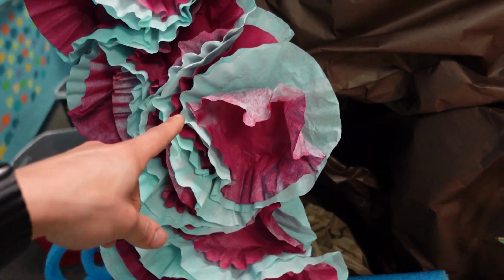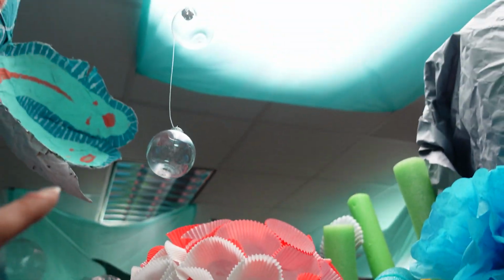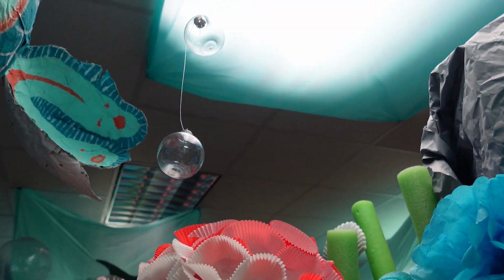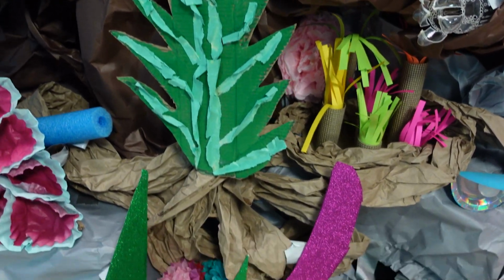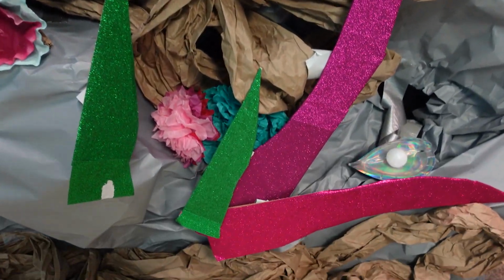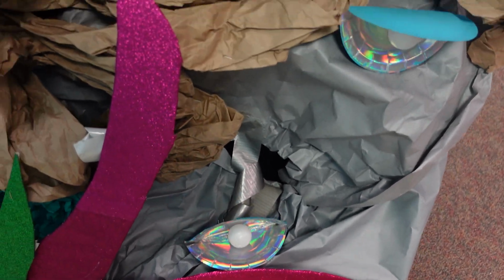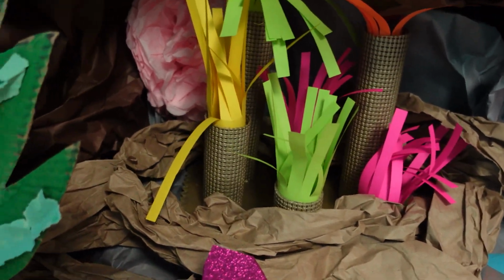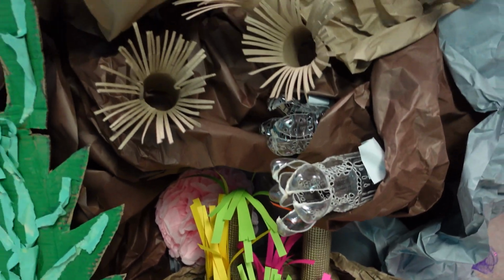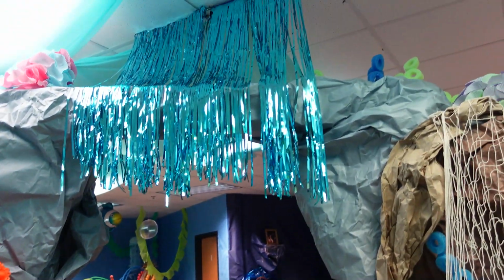These are like coffee filters, and then you've got little cupcake liners, and then these bubbles are ornaments. Obviously that was paper mache. And then you've got cardboard and paper and tissue paper. You've got ping pong balls to represent the pearls. These are plates and more paper. I mean, I can't, y'all. It is so incredible.